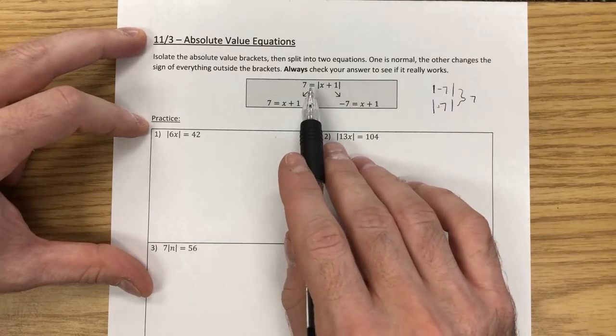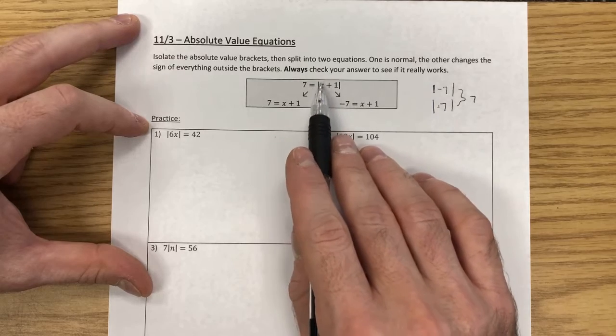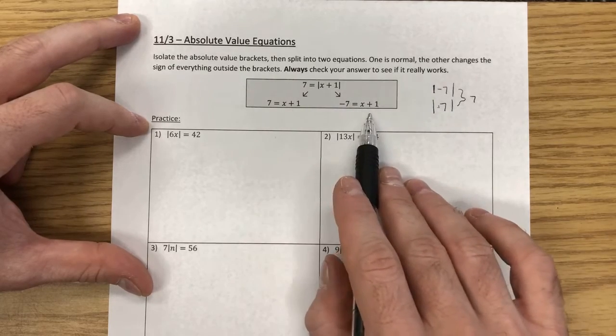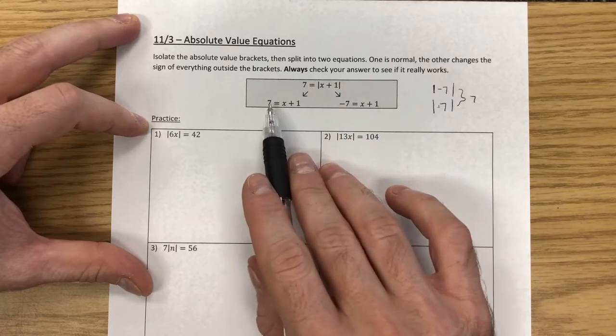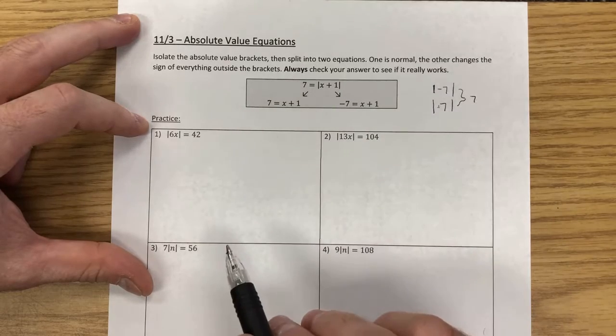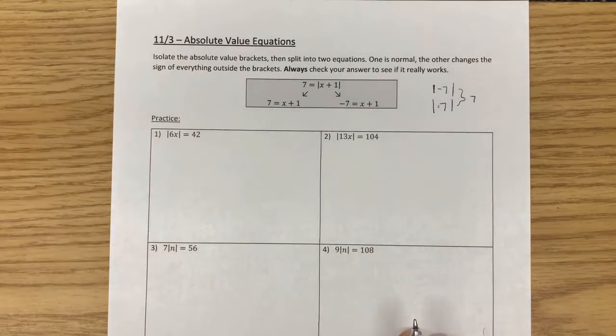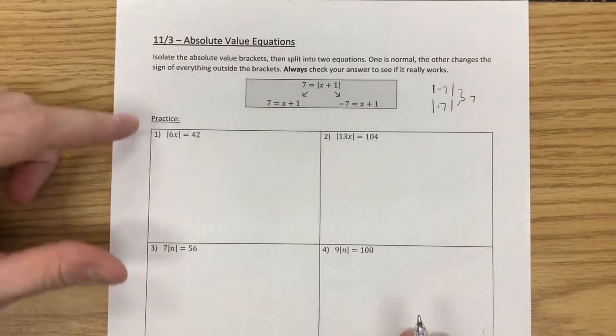However, in this video, what we're going to show you is we're going to isolate the absolute value brackets, rewrite the absolute value brackets twice, take a positive version of the outside and a negative version of the outside, and get our two possible values for x. So let's see what that would look like in action.